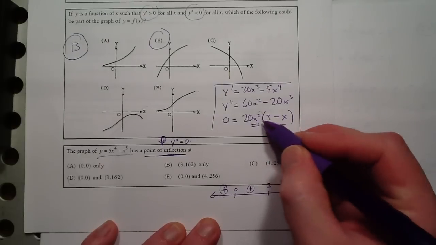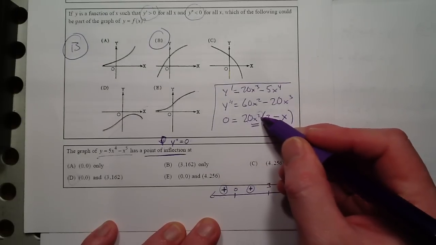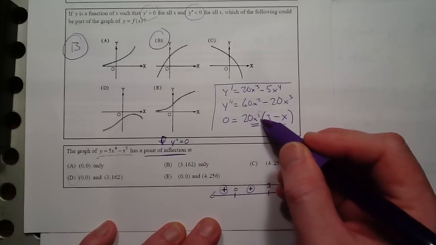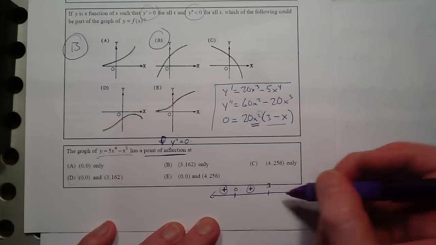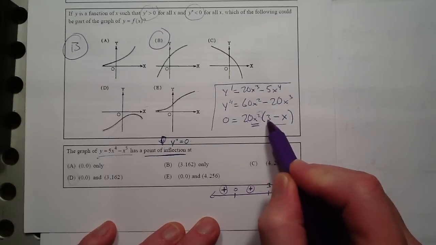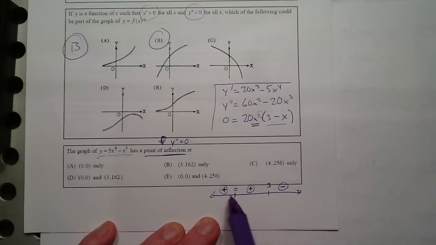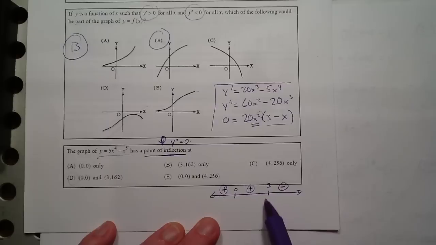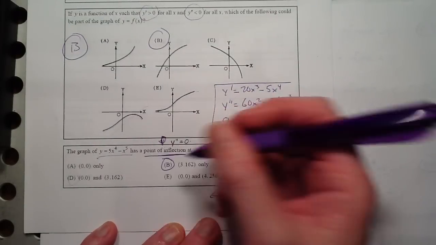Well, remember, when you have double roots or roots to even powers like that, they don't cause sign changes. And then if you try something above 3, like 4, 3 minus 4 is negative. So it looks like the concavity, the sign of the second derivative, changed at 3. So that's B.